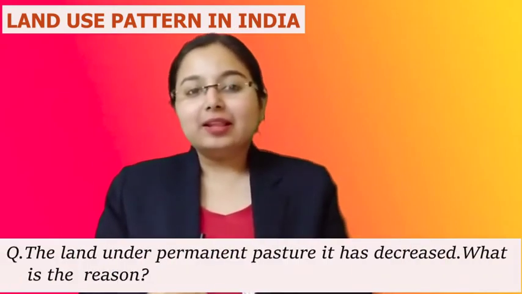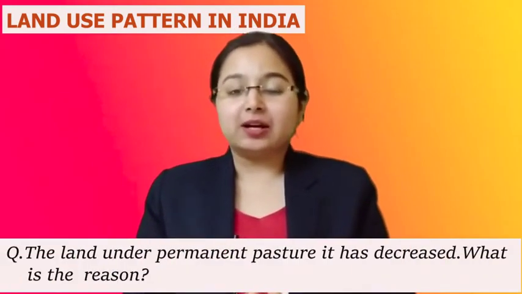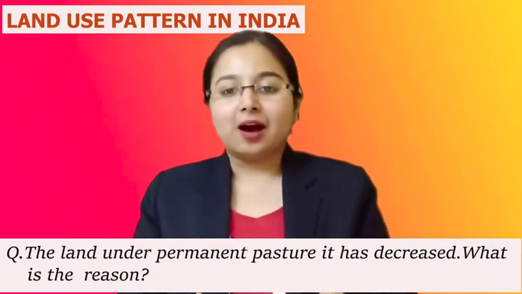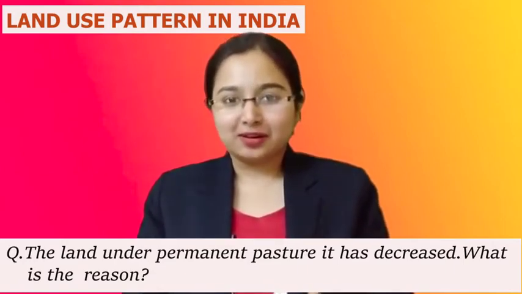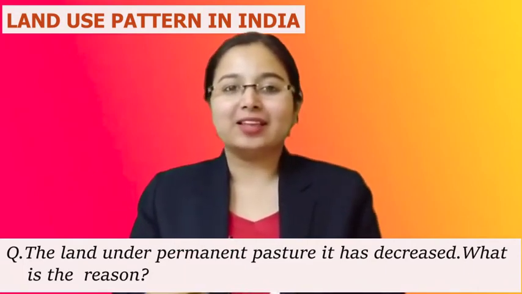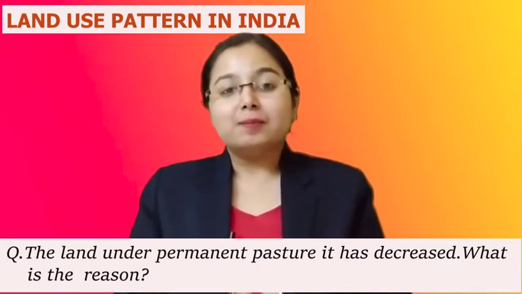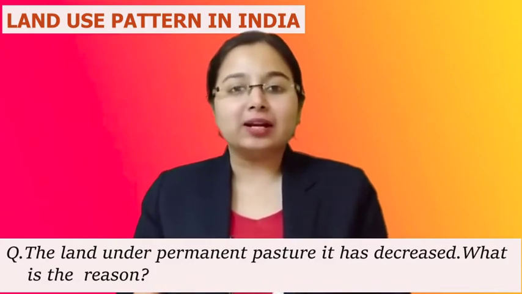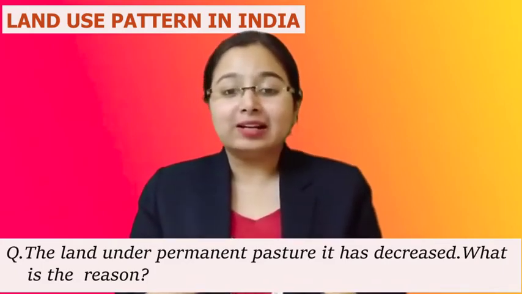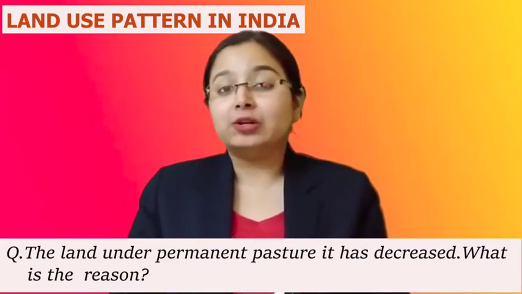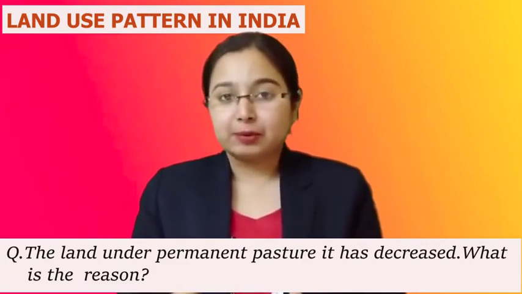Now children, I have a question for you. The land under permanent pasture has decreased. What is the reason behind this? Are the cattle eating less? Is it so? No, it is not so. It's not that cattle are eating less, or that they are not given proper food. It's because of other alternatives. Different alternative sources have emerged. They have developed, and from the remains of crops, due to technical advancements, food can be prepared.